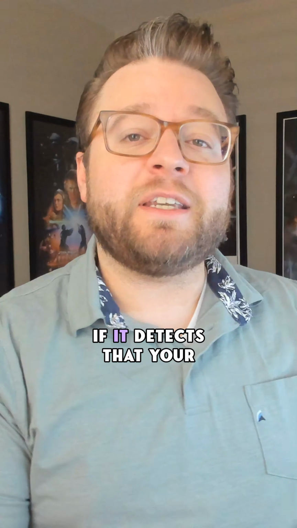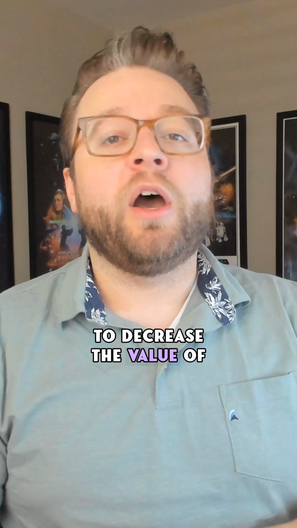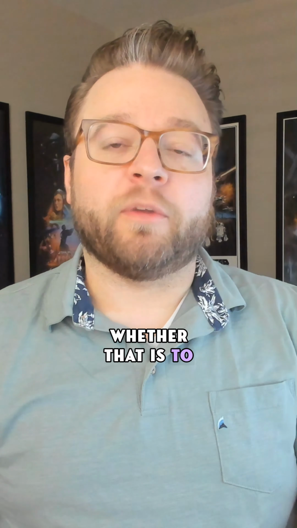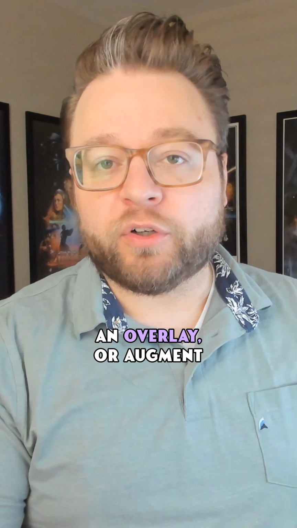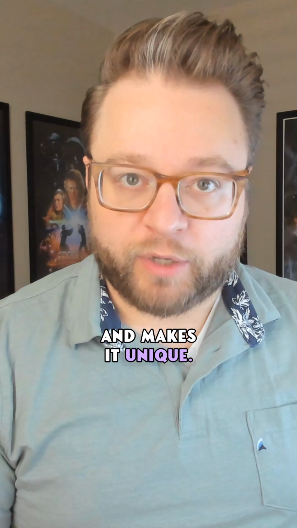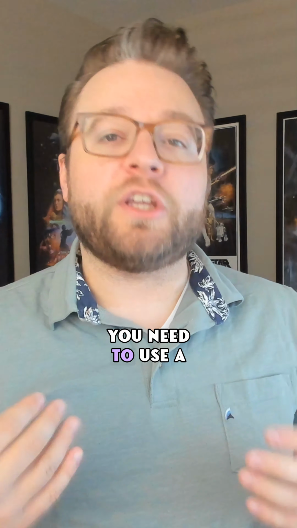Even though you may have done all of the previous steps correctly, if it detects that your image is the same as one on 1,000 other sites, it's going to decrease the value of your image on your site, therefore reducing your overall SEO performance. If you're going to use stock imagery, make sure to alter it or change it in some way, whether that is to mirror the image, add an overlay, or augment the image in some way that changes it and makes it unique.